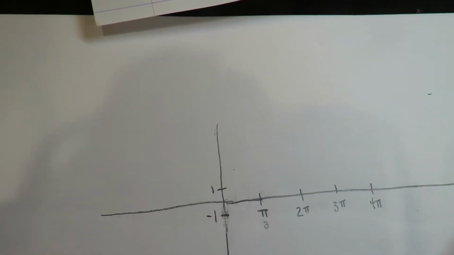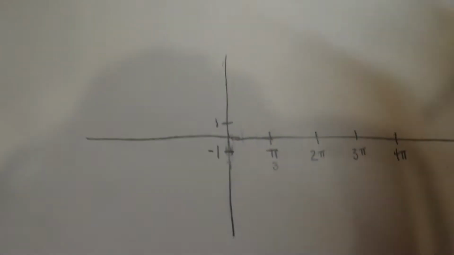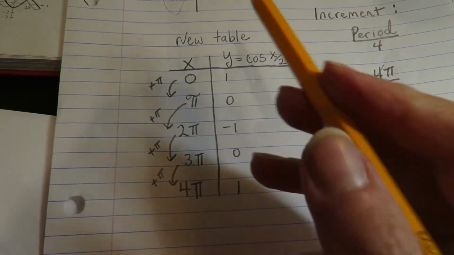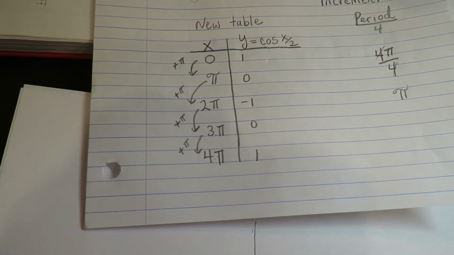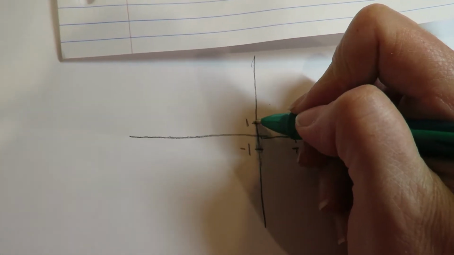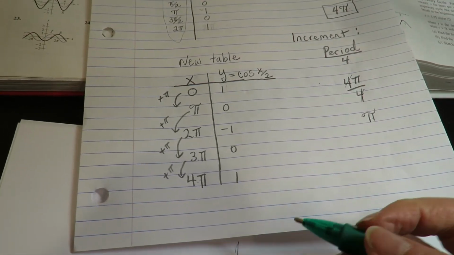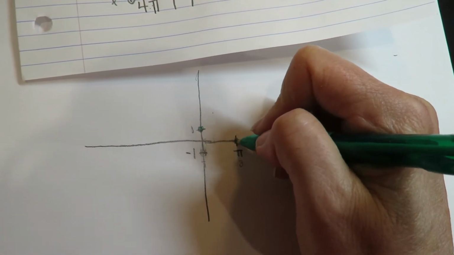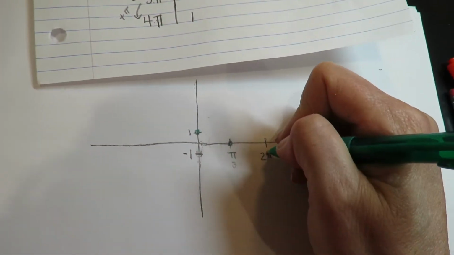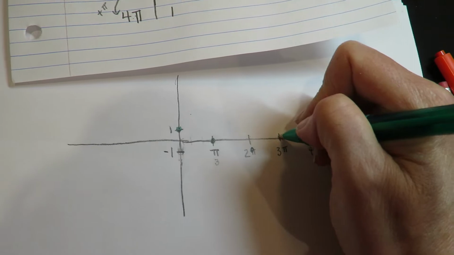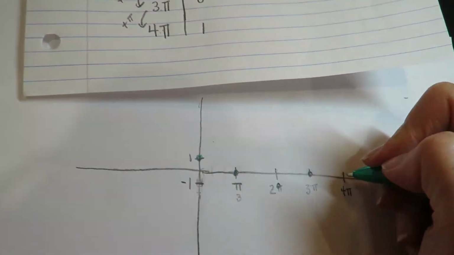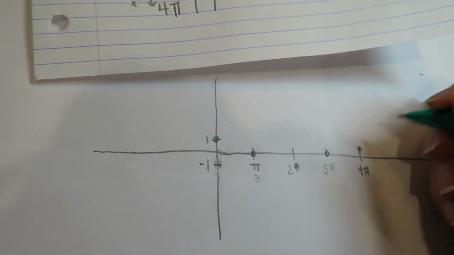We'll do the first cycle, and then I'll add on another cycle, okay? So now I'm looking at the points. I have 0 and 1. I'm going to put that on my graph. Pi and 0. 2 pi, negative 1. 3 pi, 0. 4 pi, 1. Alright, so this is one cycle.